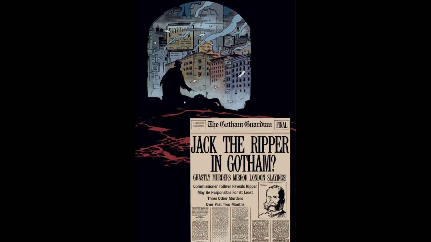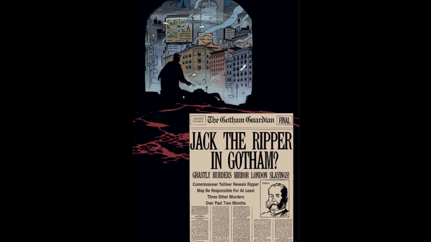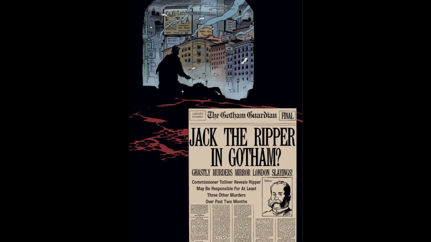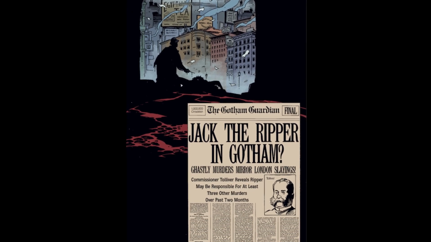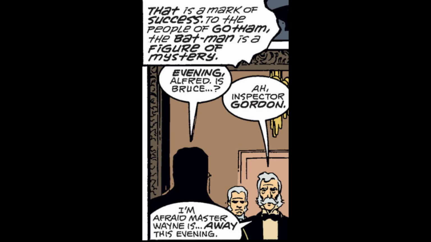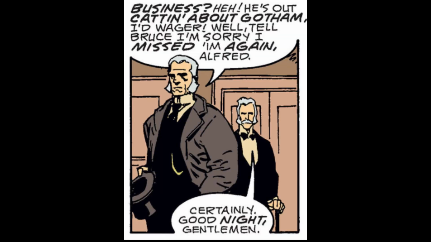Now, as the word travels through the grapevine from London to Gotham, the name Jack the Ripper is being spoken on the lips of a fearful public once again. Now, something that has plagued Batman, no matter what era he's in, is that he can't be in two places at once. People can see and talk to Bruce Wayne during the day, but every time at night, for some reason, he's always out, and no one knows where he is.